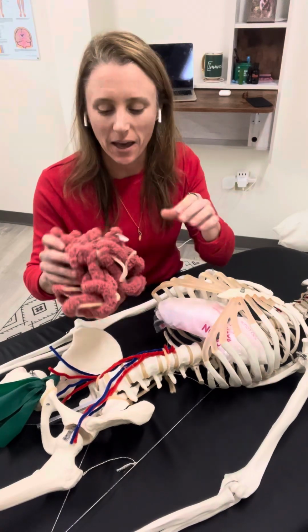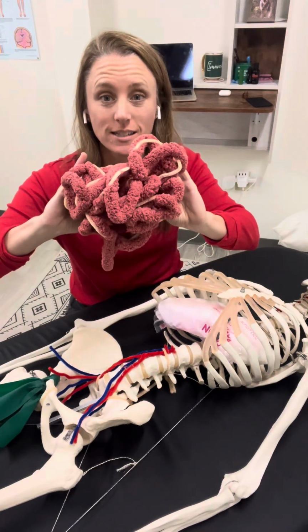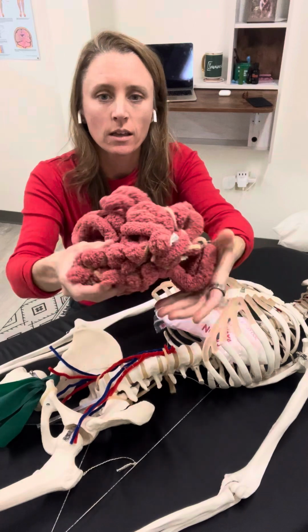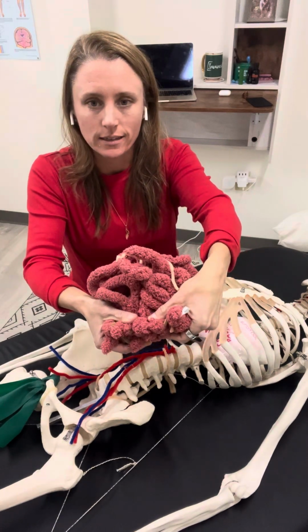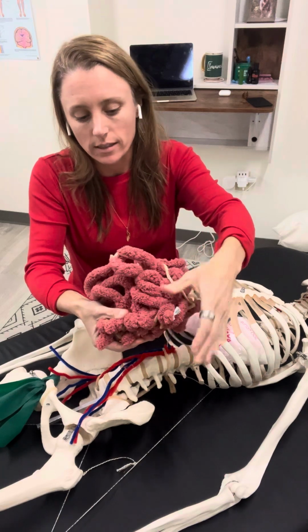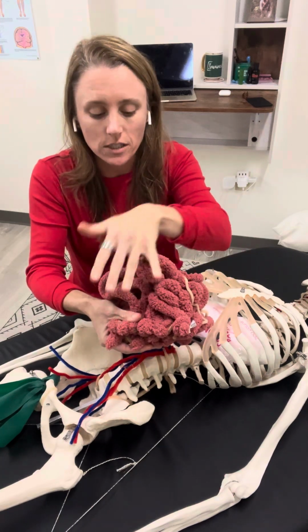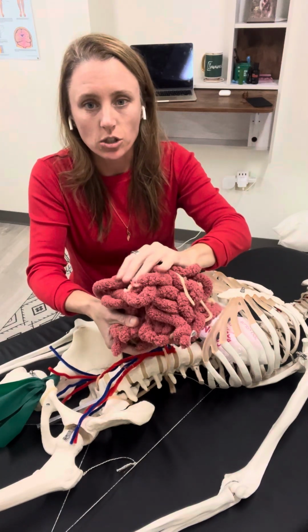Okay, so we have the small intestine tubes here. Essentially there's this thicker base layer here, more of a sheet type of tissue, and then we've got all of the tubes that sit here.